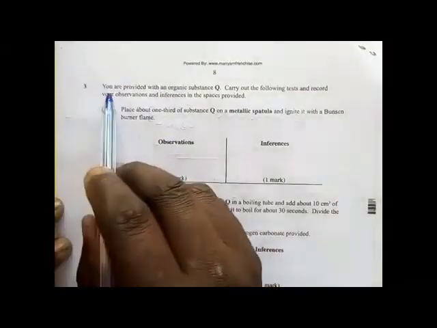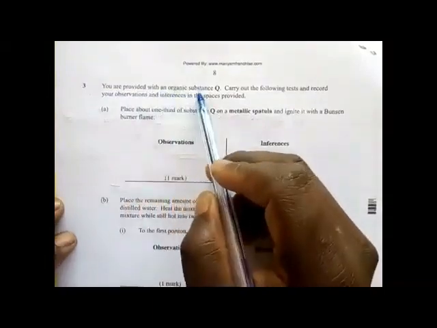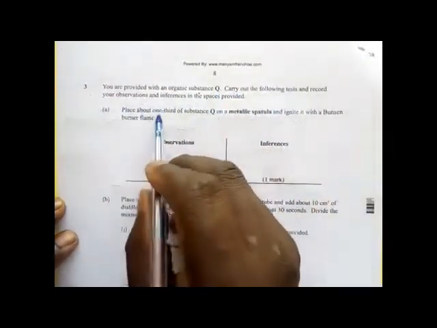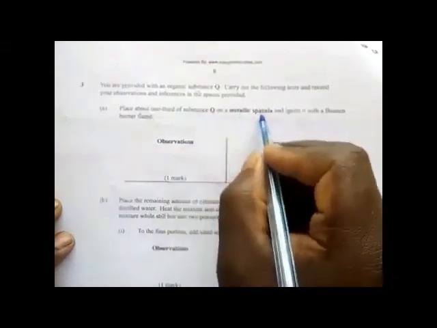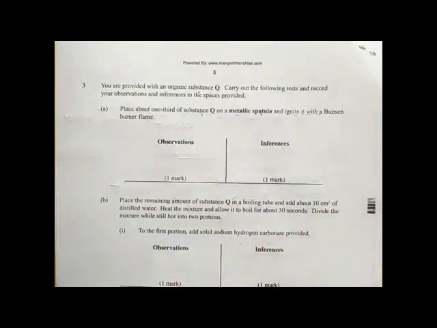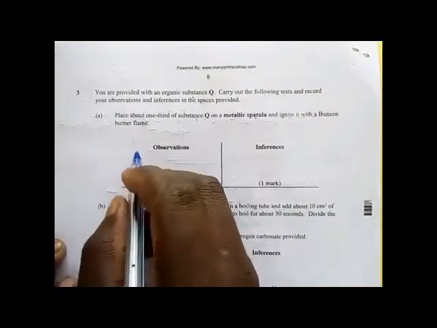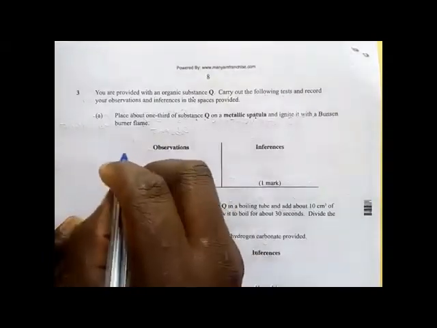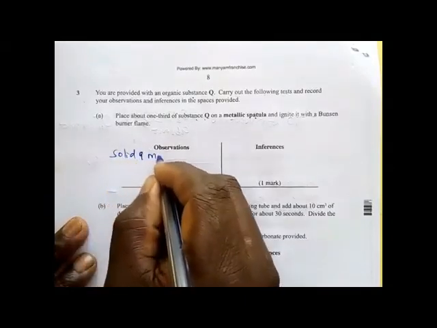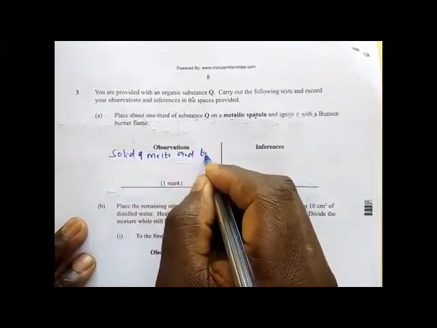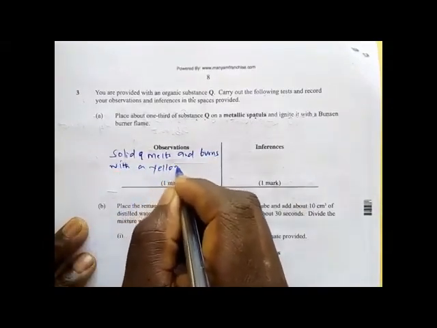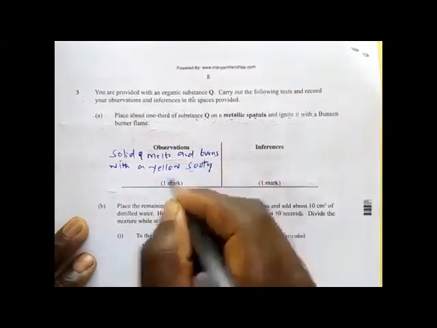The last part of it, number 3, you are provided with an organic substance Q. Carry out the following tests and record the observations and inferences. Place about 1/3 of substance Q on a metallic spatula and ignite it with a Bunsen burner. The observation is that solid Q melts and burns with a yellow sooty flame.